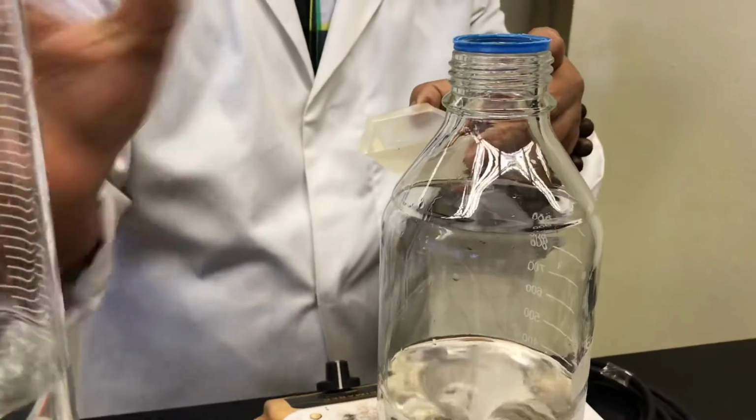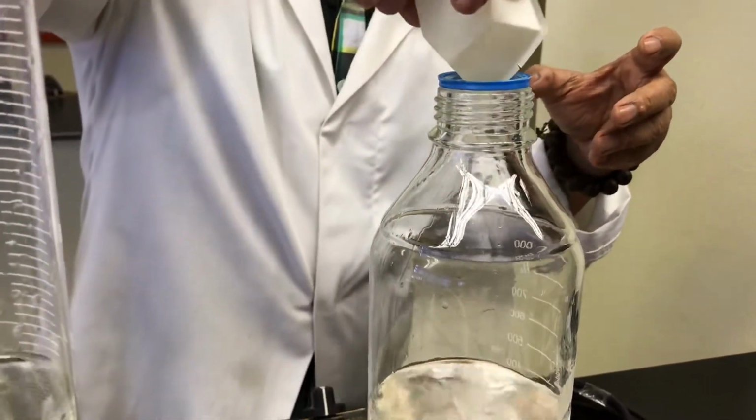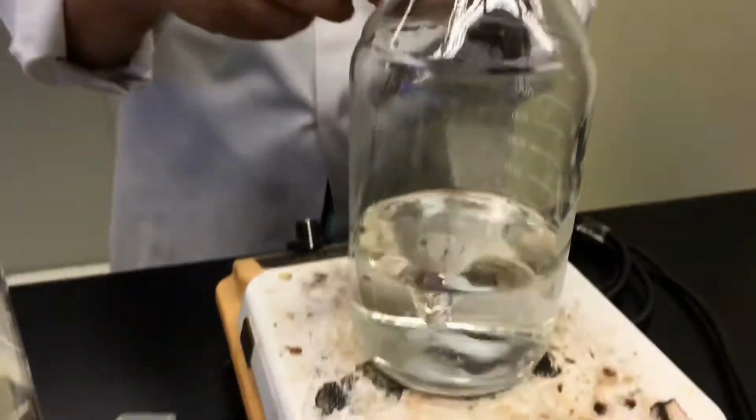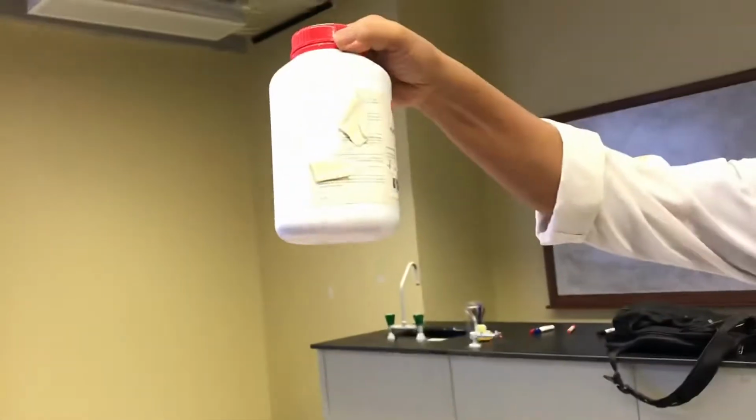Okay, so continue with all the 6. Then the 4th one, when you go and weigh them and put. I think the last one will be the yeast.